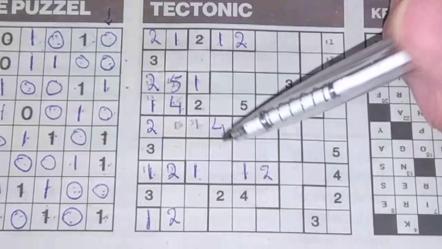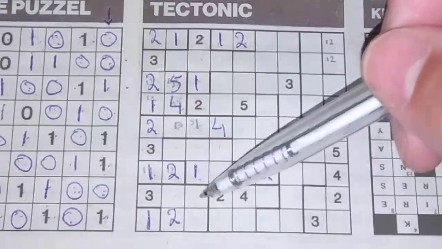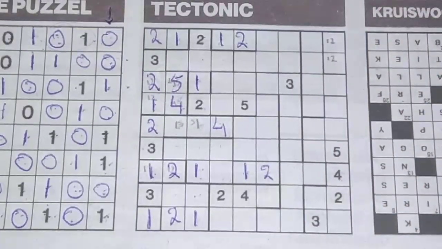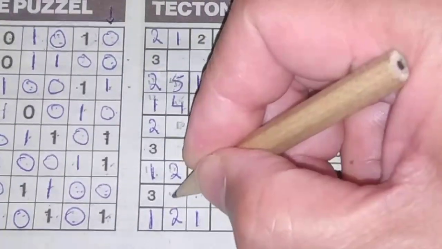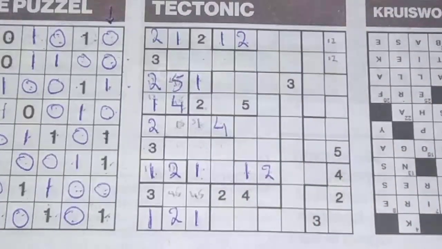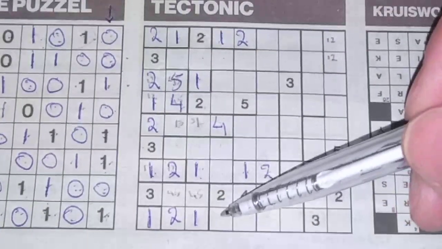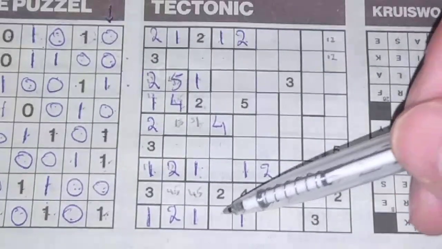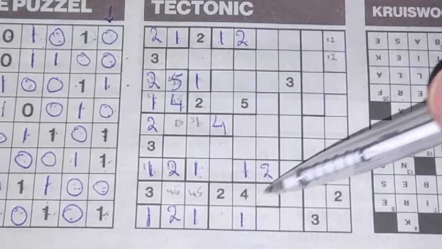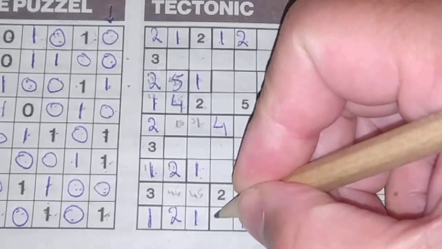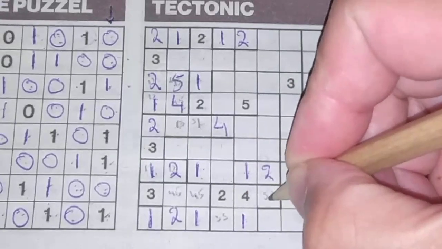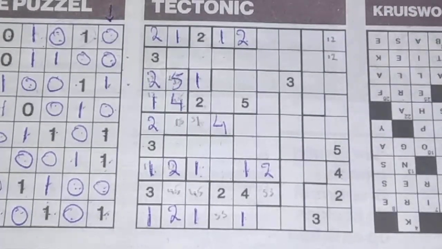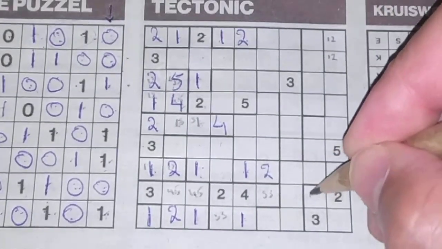Alright. These two boxes cannot be a 1. One box left for the 1 should be there. The other two boxes, 4 and a 5. This box cannot be a 1. That box cannot be a 1. So one box left for the 1 should be here. The other two boxes are the 5 and the 3. Then these two boxes, 1 and the 5. Let me mark them.